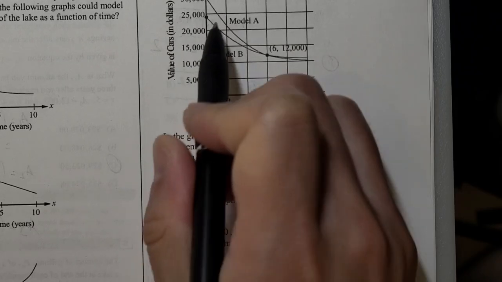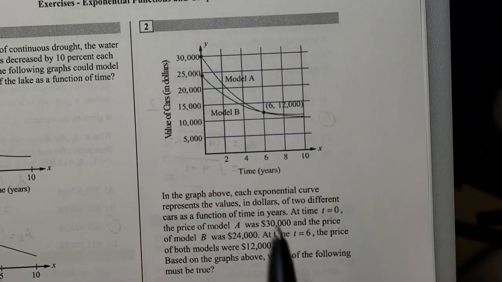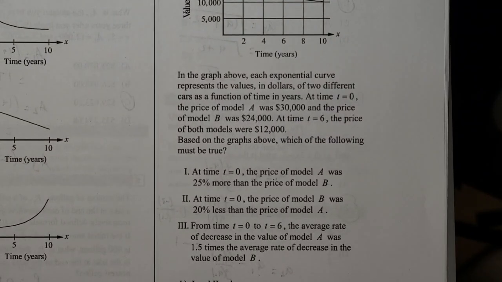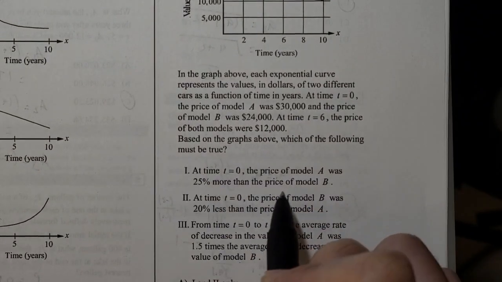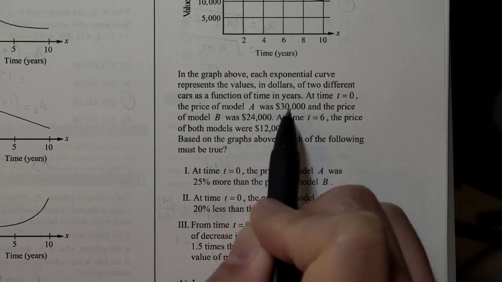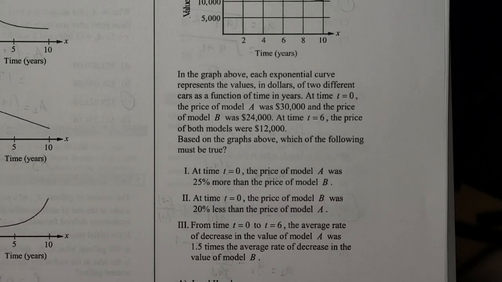At time t equals 0, right over here, or even it gives it in the description, t equals 0. What is the price? Well, 25% more than the price of model B. What's 25% of this? What's a fourth of this? That's $6,000. That seems to be true. That's $6,000 more. All right, so that's true.